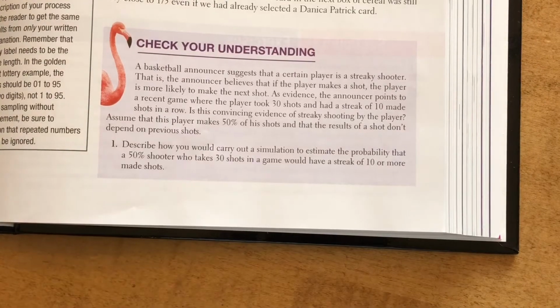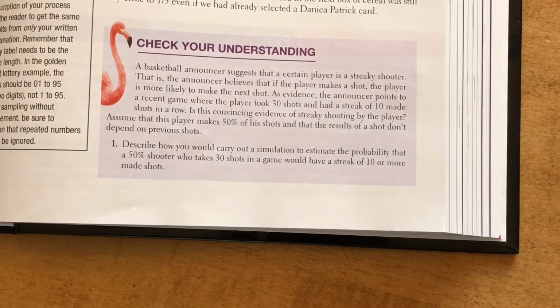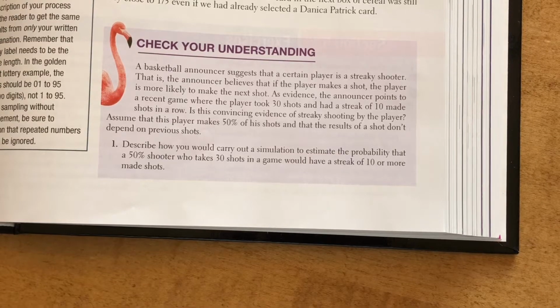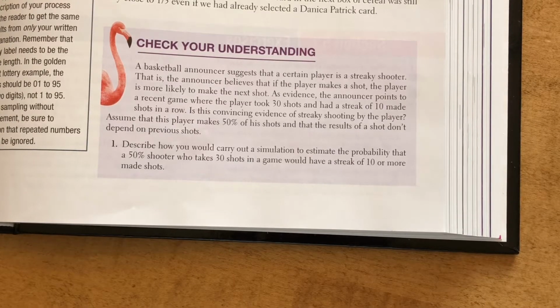A basketball announcer suggests that a certain player is a streaky shooter. That is, the announcer believes that if the player makes a shot, the player is more likely to make the next shot. As evidence, the announcer points to a recent game where the player took 30 shots and had a streak of 10 made shots in a row. Is this convincing evidence of a streaky shooter by the player?